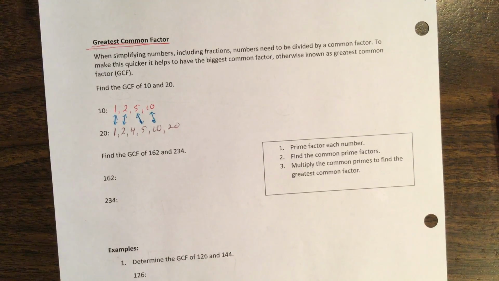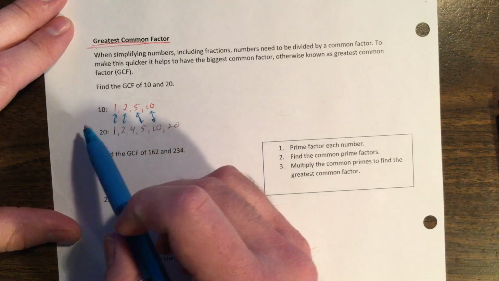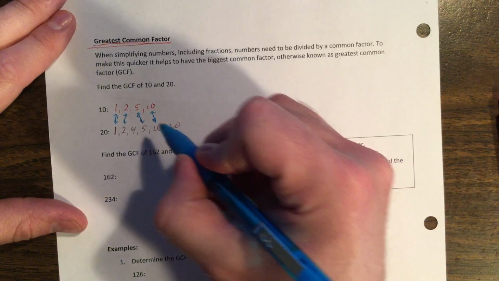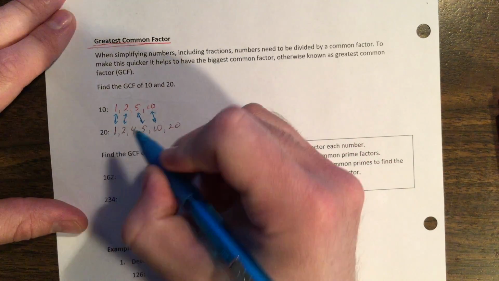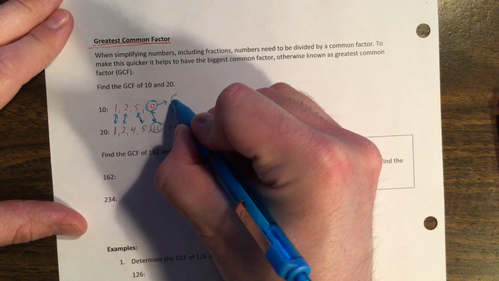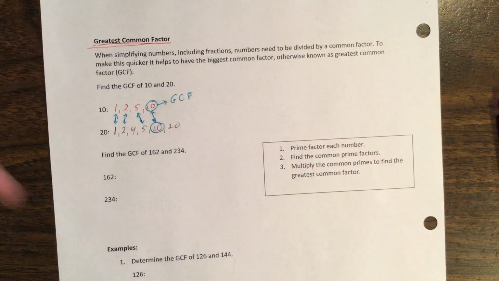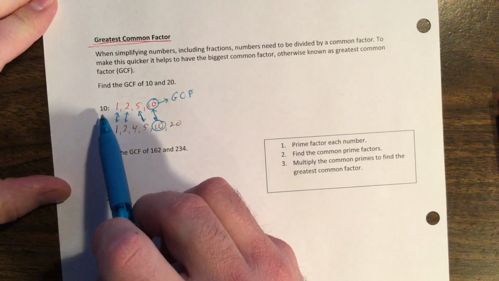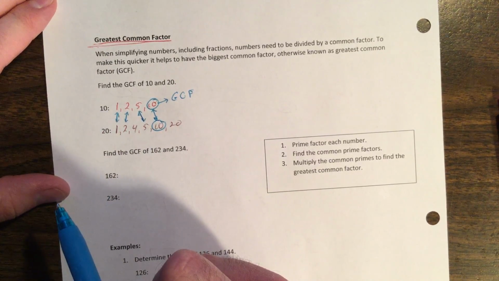Now 10 and 20 have a lot of commonalities, which is in fact because they're similar numbers. 10 goes into 20, which really helps. But if we look here, the biggest number that is between the two is 10. Okay, this is our greatest common factor, or GCF. It's the largest number that we could divide both 10 and 20 by.